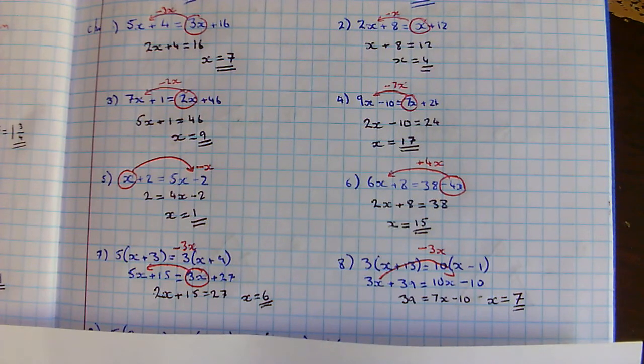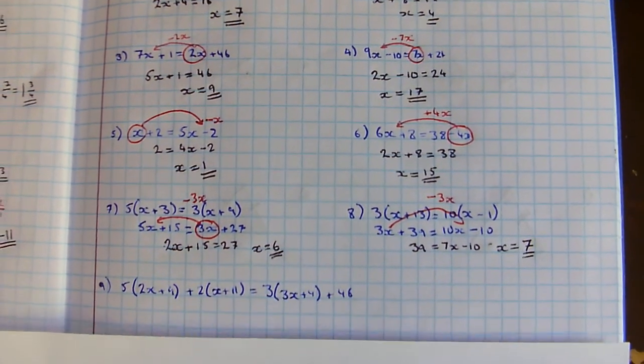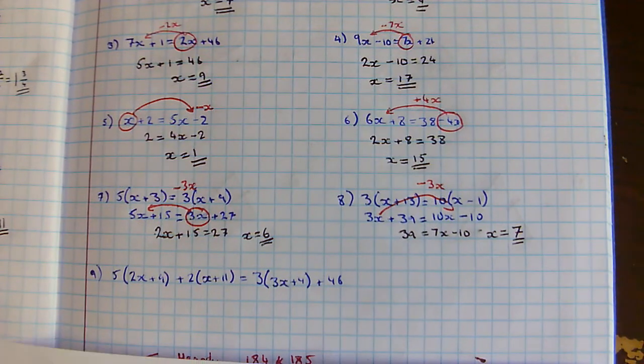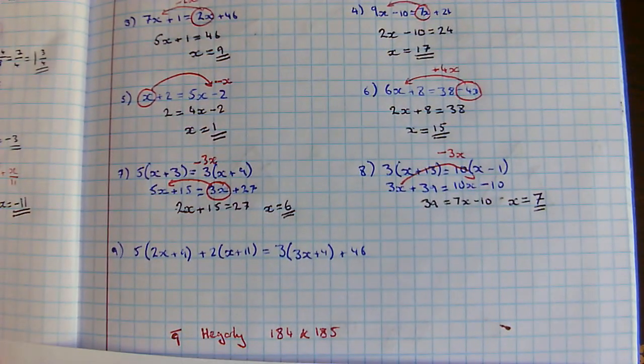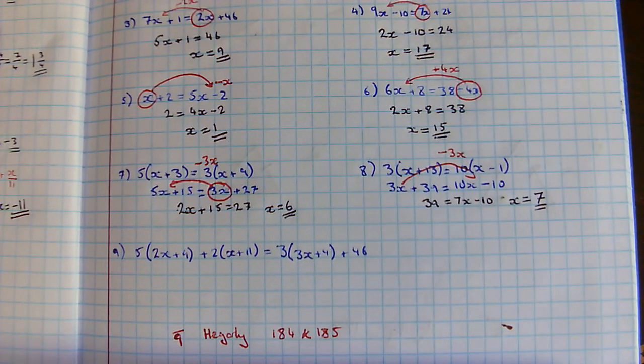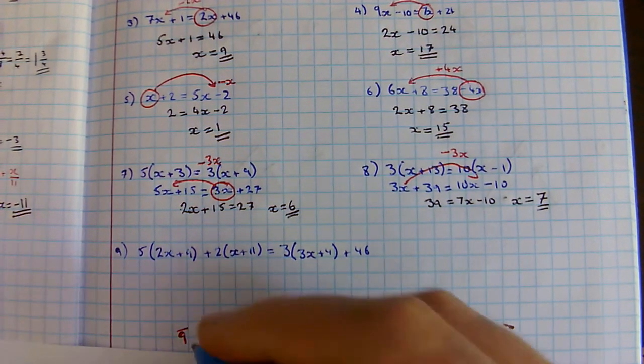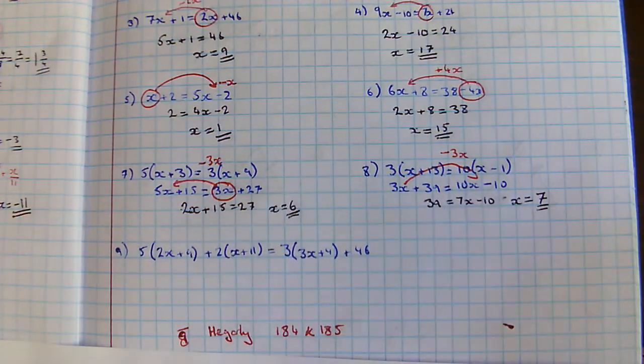Give yourself a mark, please, out of 8, and if you need any further help on that, there is one more advanced question that you can try down below if you want to. If you need any more help on that, please take a look at Hegarty clip number 184 and 185. So I'm just going to change that to marking that out of 8. Very well done.